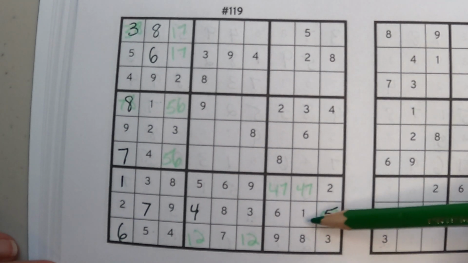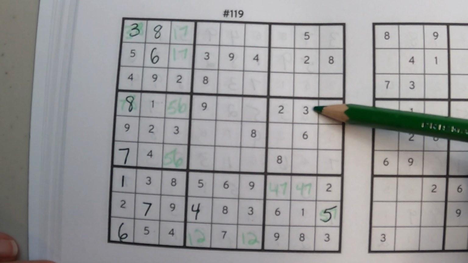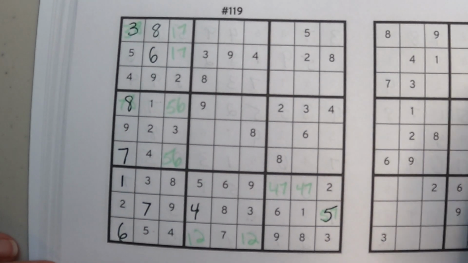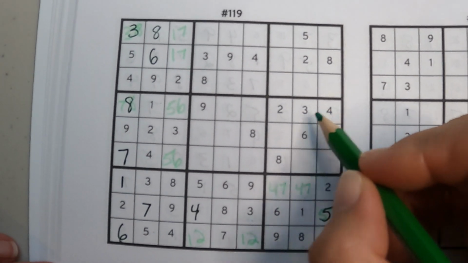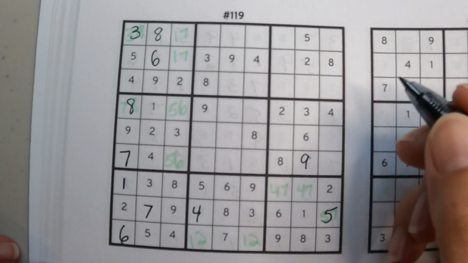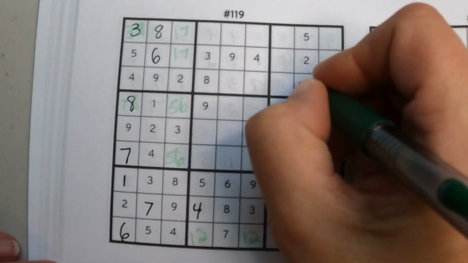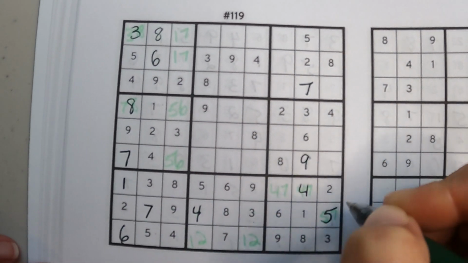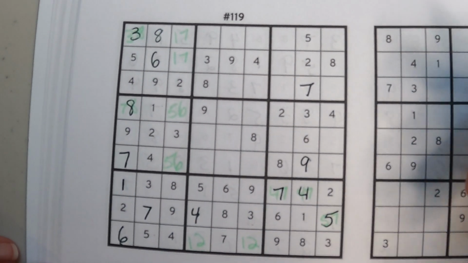Let's look at this column. We've got 1, 2, 3. We're missing 4, 7, and 9. We've got the 4 here and the 7 here. So this is our 9. And we've got a 4 here. So this is our 7 and 4. And that makes this our 7.